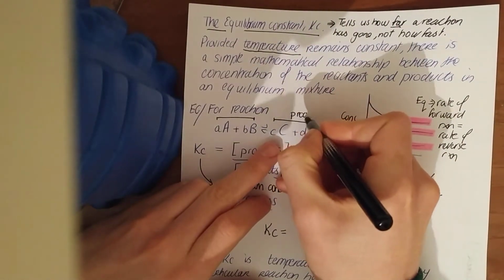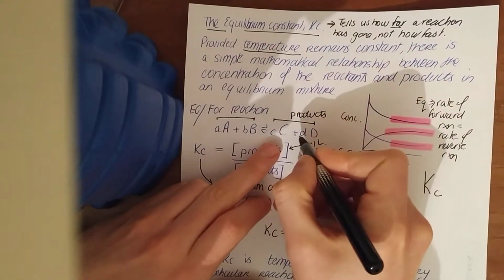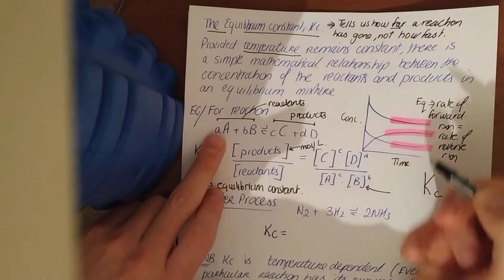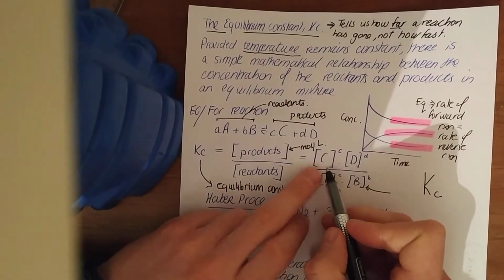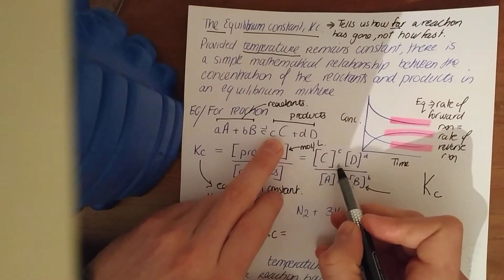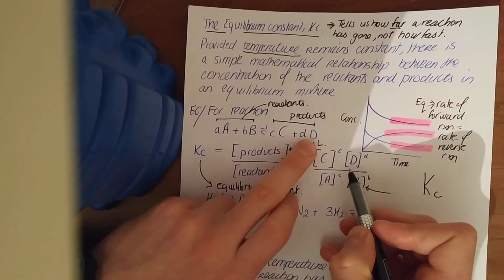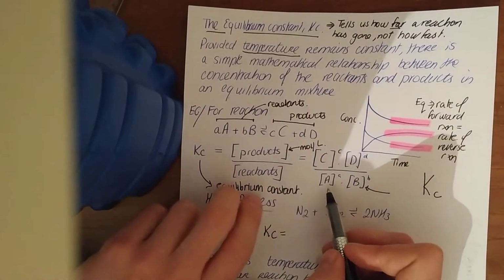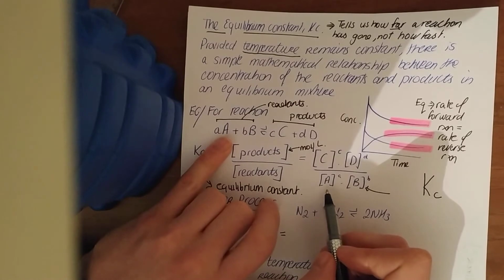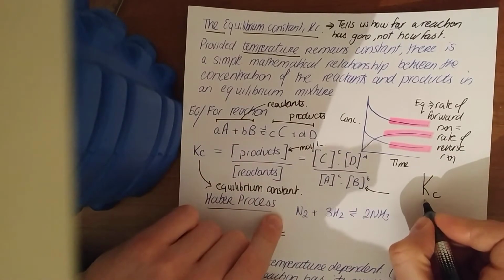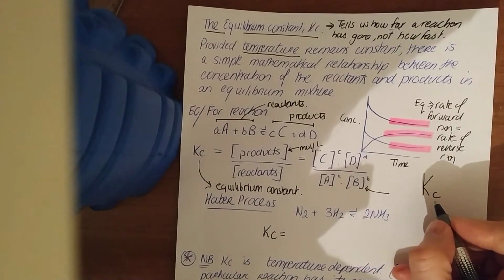Products, remember, are what's formed in your reaction, those on the right hand side. Your reactants are those on the left hand side. So in this case, it's C to the power of whatever number's in front of it, multiplied by big D to the power of whatever number's in front of it, over your reactants, big A to the power of a, times big B to the power of b. And that's Kc, your equilibrium constant.